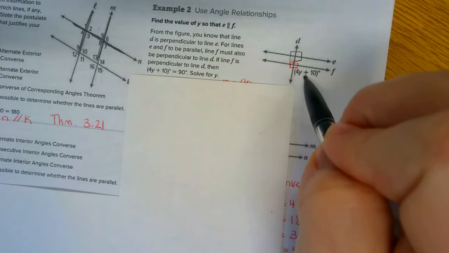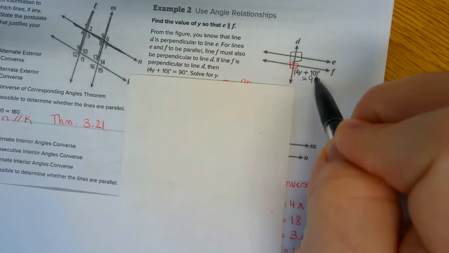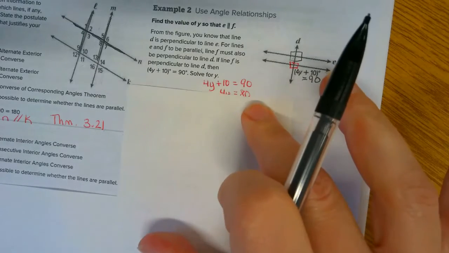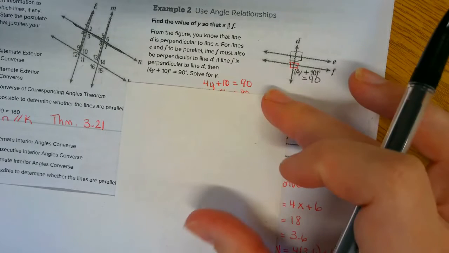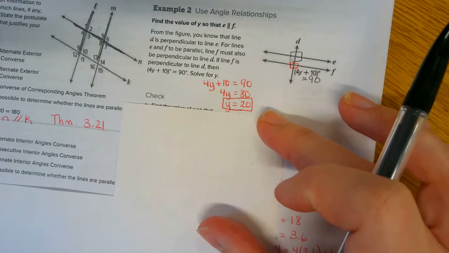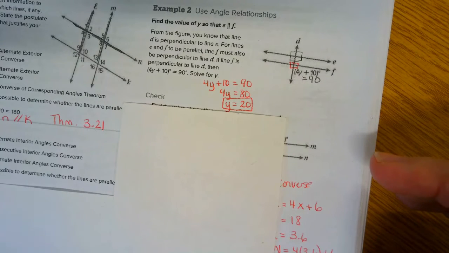How is that helpful? Because that means that this angle right here has to be equal to 90 degrees. So I'm going to take my 4y plus 10 and set it equal to 90, and then I'm going to solve. So I'm going to minus 10, and then I'm going to divide by 4. Pause the video and try the check question.